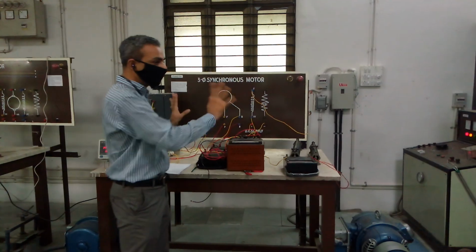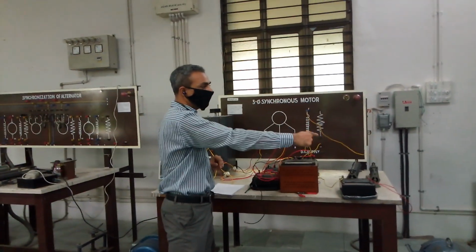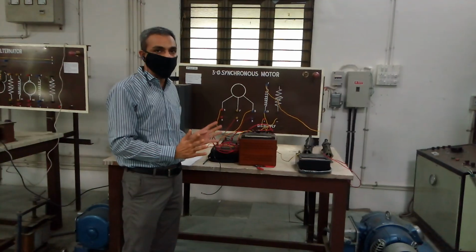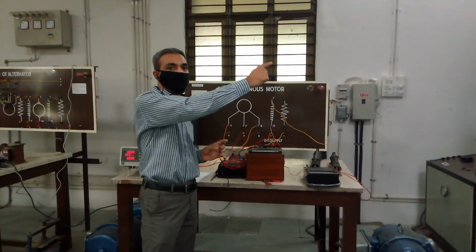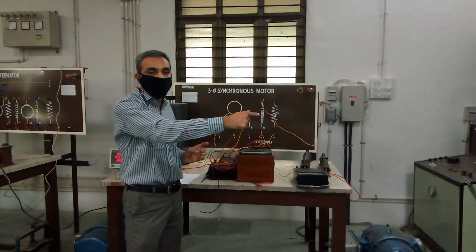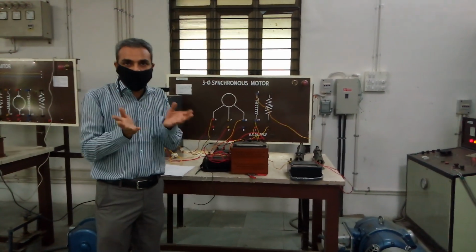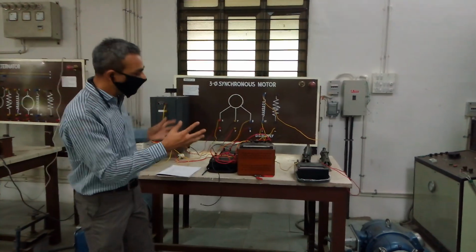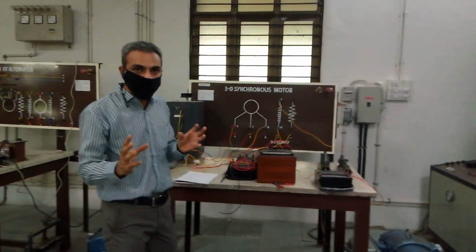So these two curves, the V curve and the inverted V curve, are known as the V curves of the synchronous motor. The V curve is for the current, and the inverted V curve is for the power factor. So we try to see that practically to the extent possible.